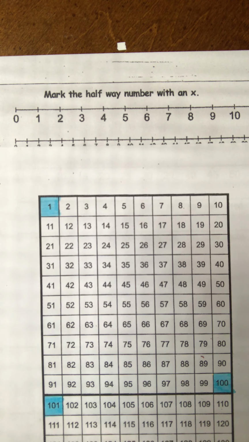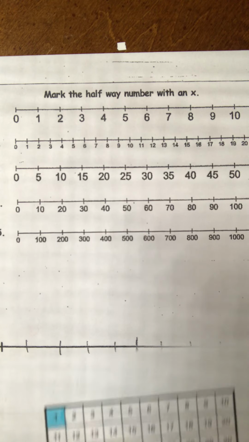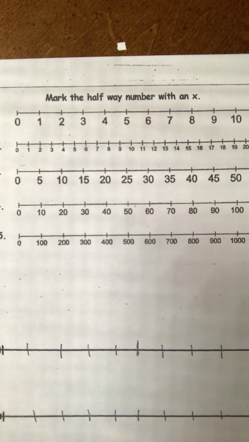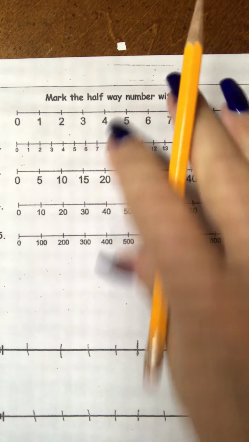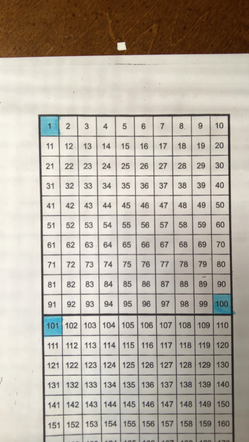Today's lesson, we're going to look at the number lines that you have on this paper, here and here, and we're also going to be using the first page of your 1,000 chart that's in your notebook. I think it's on page 15. I don't have the notebook with me here, so I made another copy.